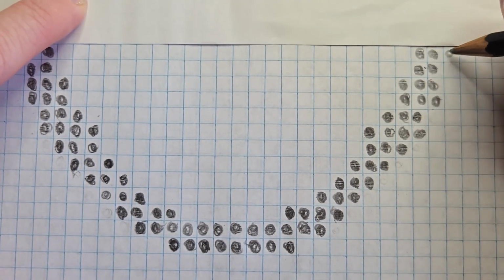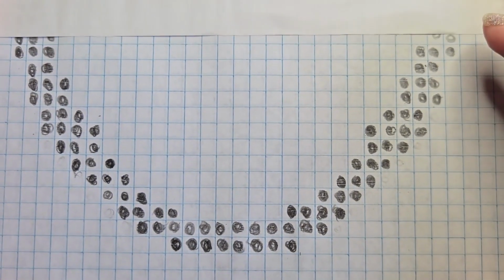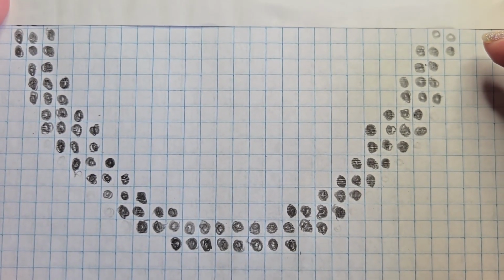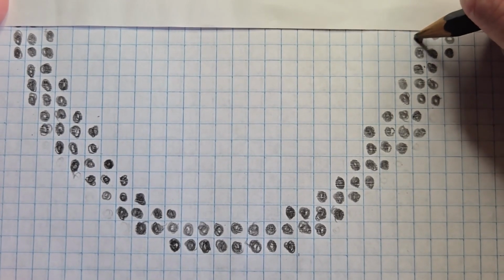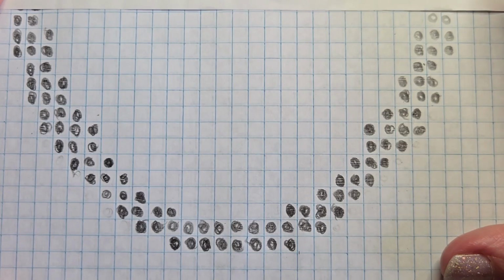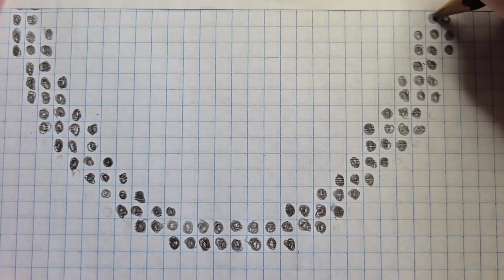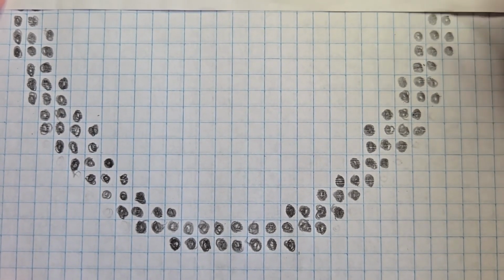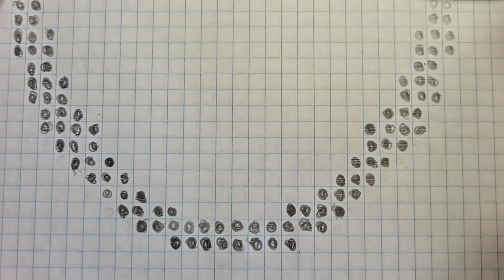So we're going to fill in our dots. The next one, we are not correct. We're going to put our 3 here. And looks like 2. That's good. And 2.